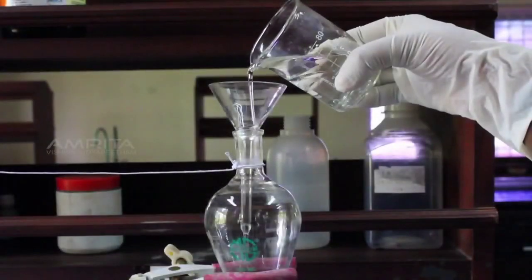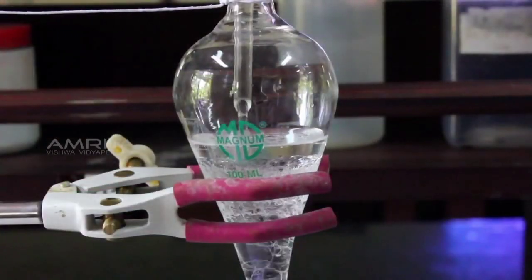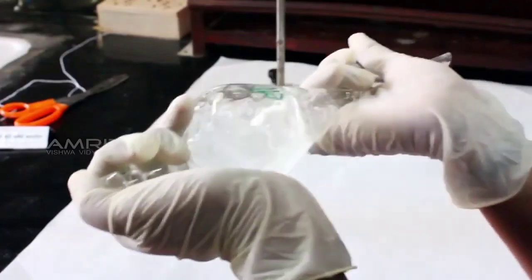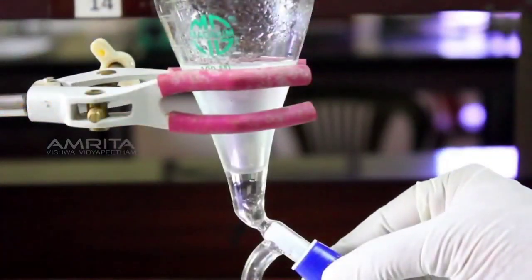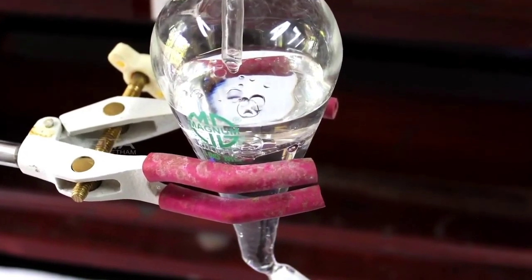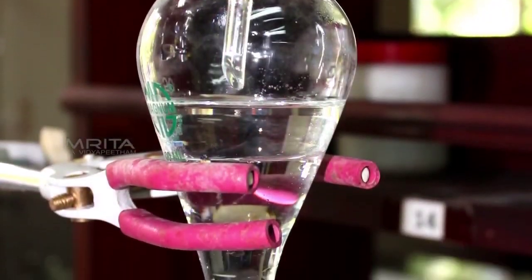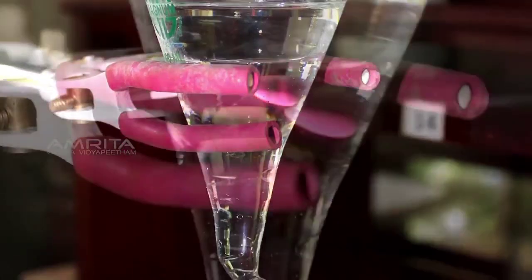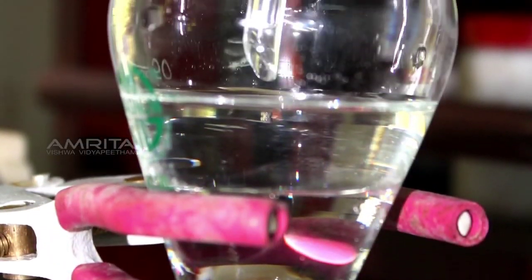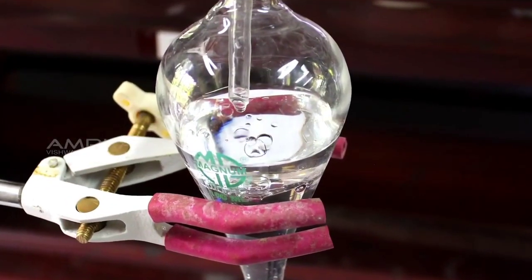From this experiment, we can infer that the immiscible liquids separate out in layers depending on their densities. Since water is the denser liquid, it falls to the bottom and forms the lower layer. As oil is the lighter liquid, it forms the top layer.